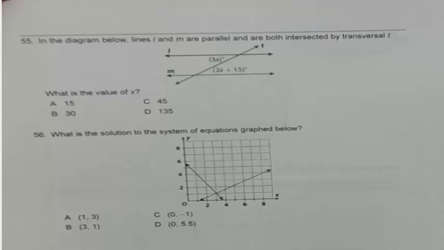56. What is the solution to the system of equations graphed below? A, (1, 3), B, (3, 1), C, (0, negative 1), D, (0, 5.5).